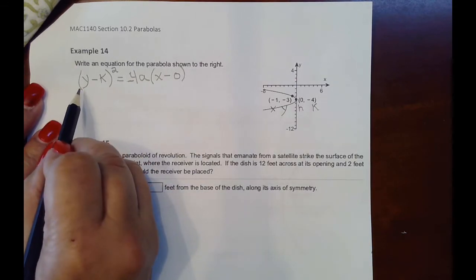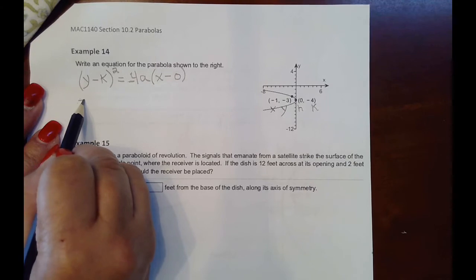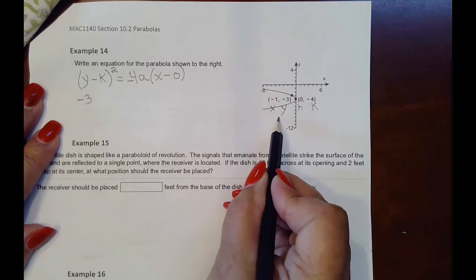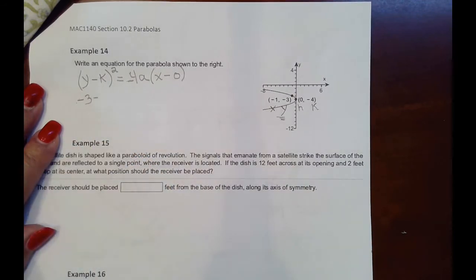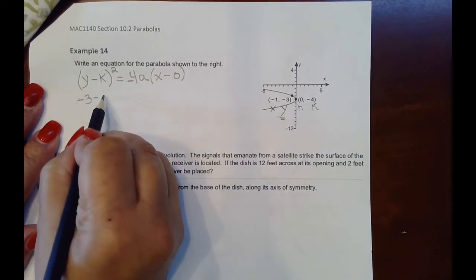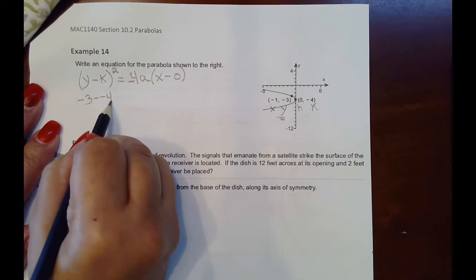And the y value is negative 3. So this would be negative 3 for this y value right here. And then minus the k value, and that k value is negative 4.